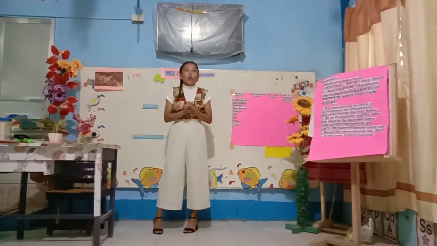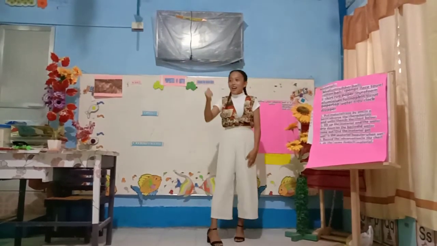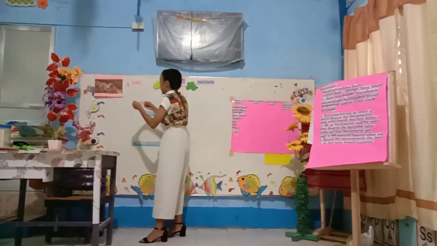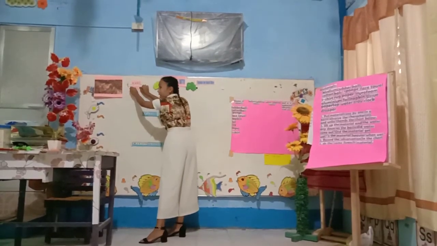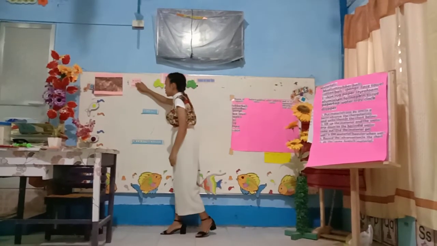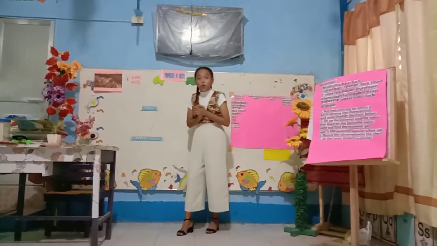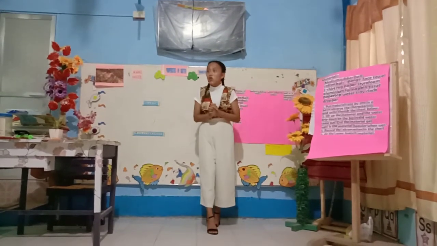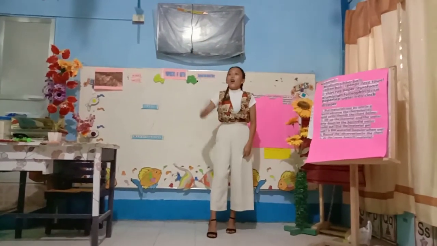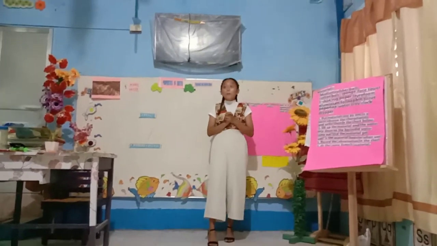What do you think wood is an example of what materials? Okay, Anna. Very good. This is an example of solid materials. Wood is an example of solid materials. And if wood burn, what will happen? What do you think? What will happen to the wood if burned? Anyone? Okay, Ashley. Very good. It become an ash.